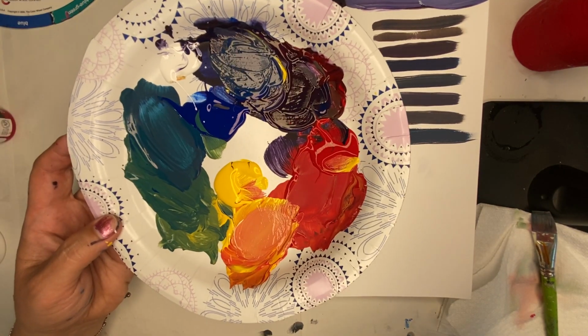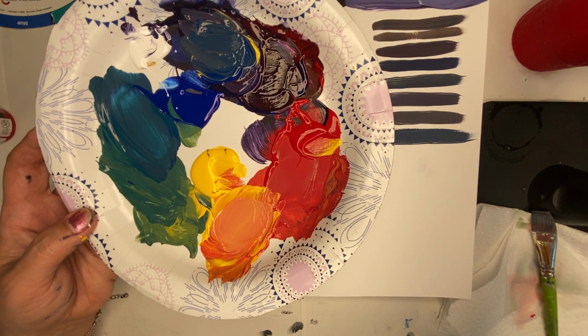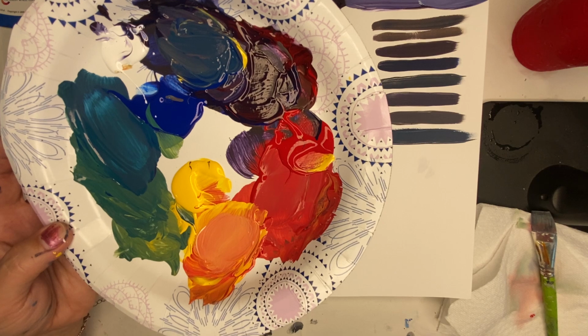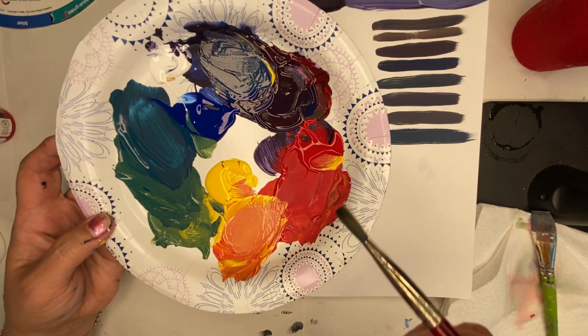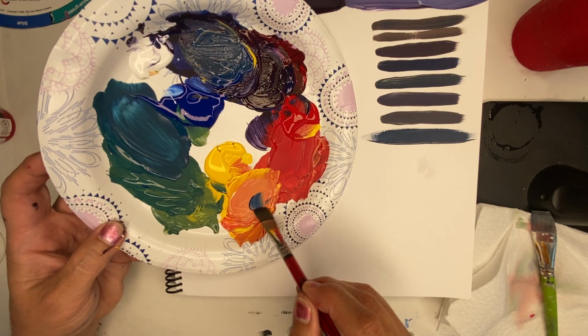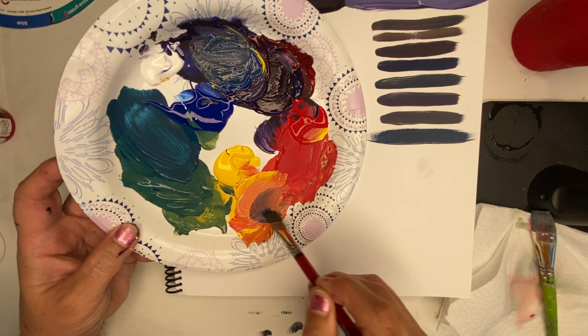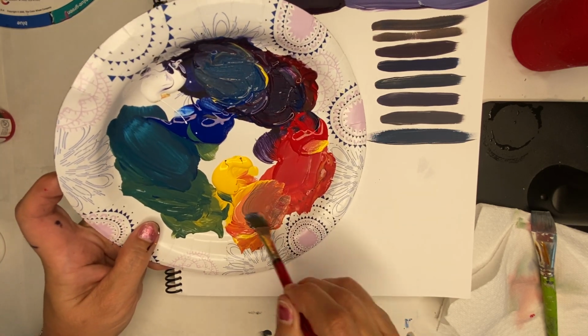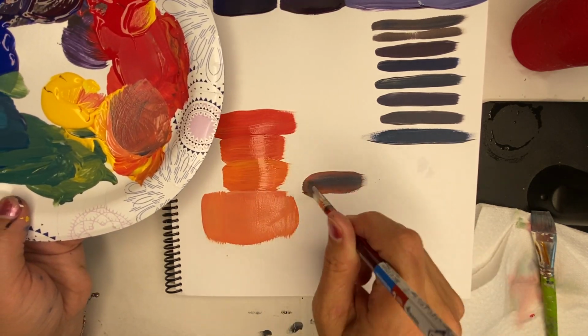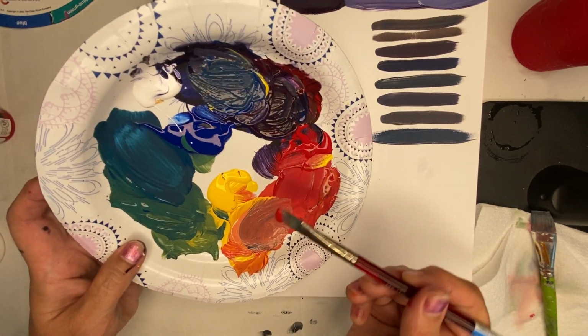And we have our orange color, and the opposite on the color wheel is blue. I need a clean brush for this one. Okay, so we have our orange. We're going to add a touch of blue to this. And watch how it turns. We need some more orange.